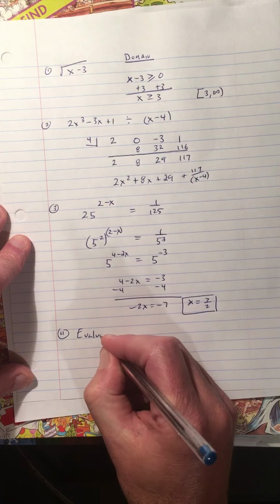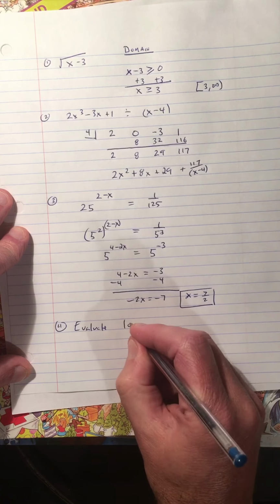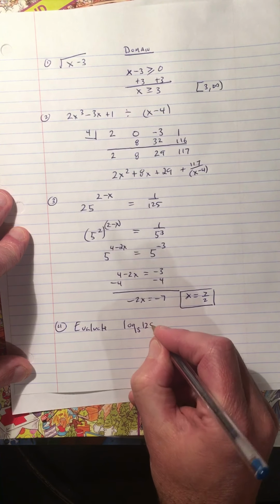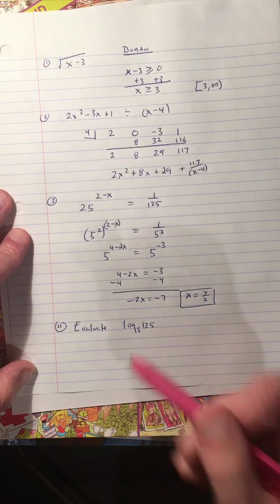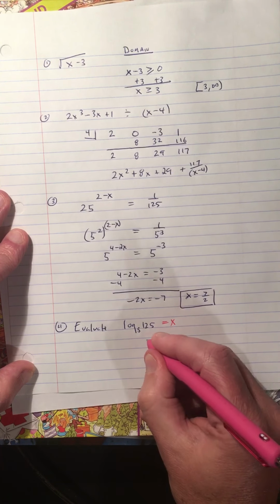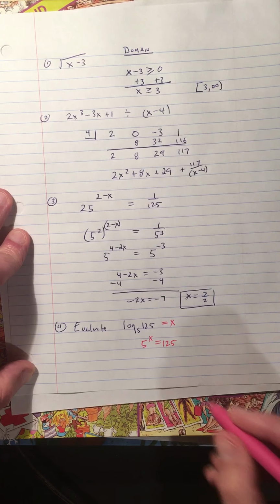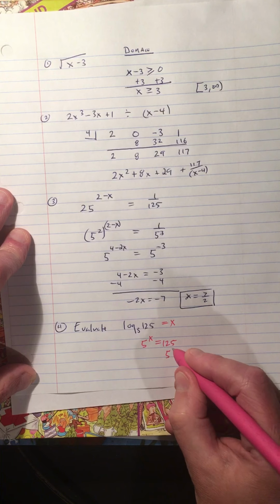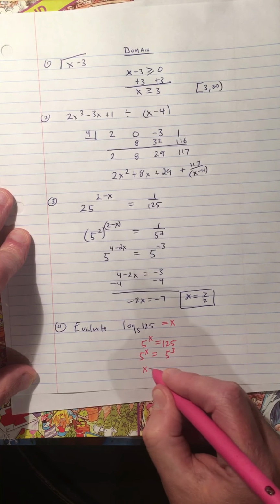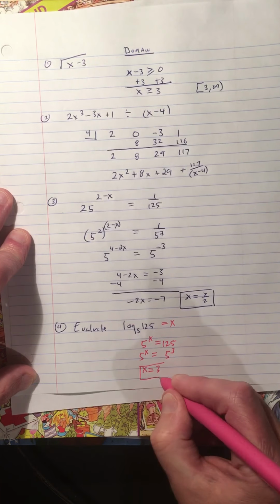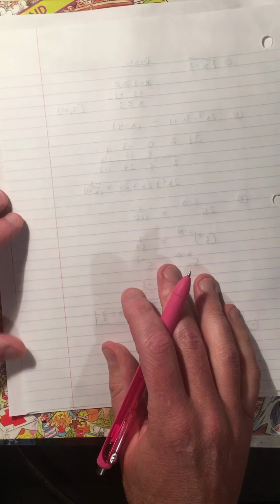How about this? Evaluate. Log base 5 of 125. So this is the one where you say equals x, and you say 5 to the x equals 125. We just said this one a second ago. 5 to the third is 125, so 5 to the x equals 5 to the third. x equals 3.